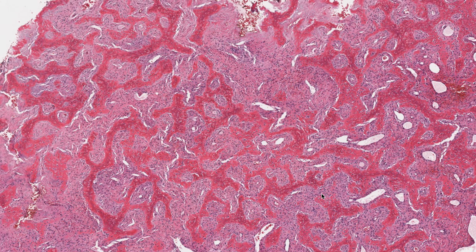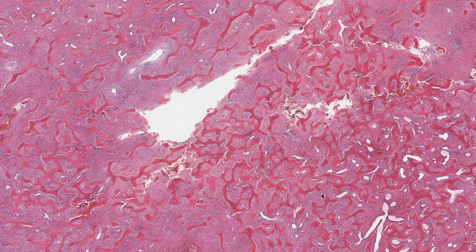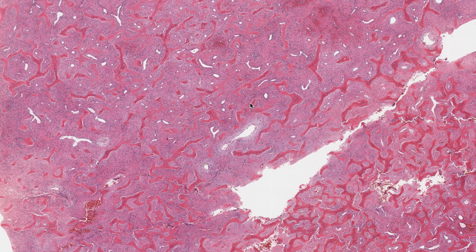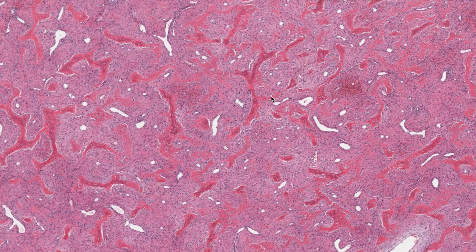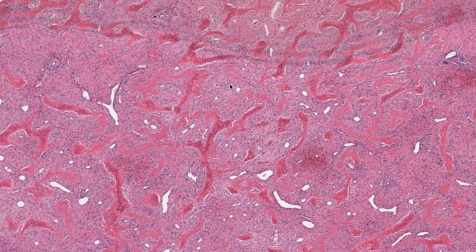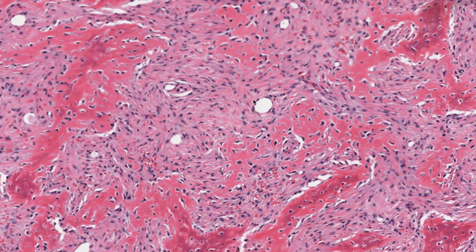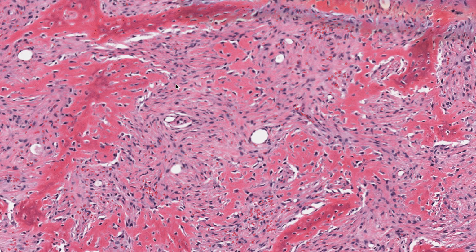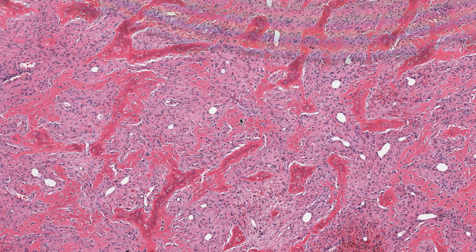So, from the low power, we can see scattered trabeculae of bone in the background of spindle cells, which basically are fibroblasts, and some collagenized stroma here and there, and these are woven bone.